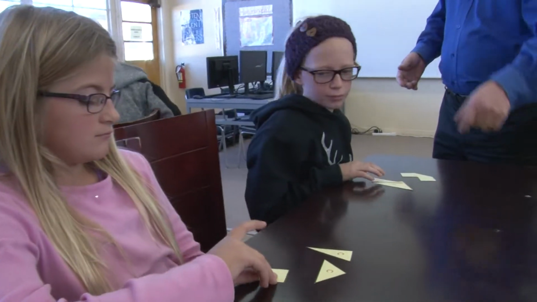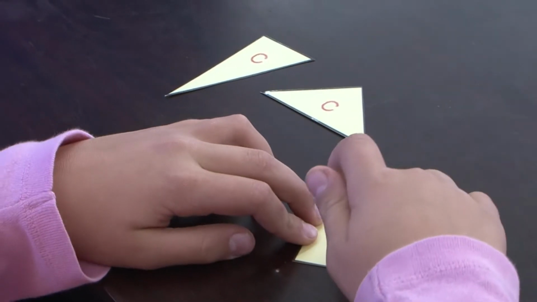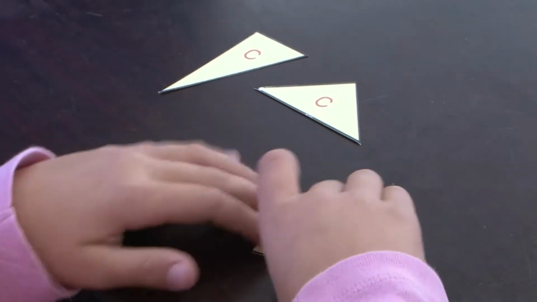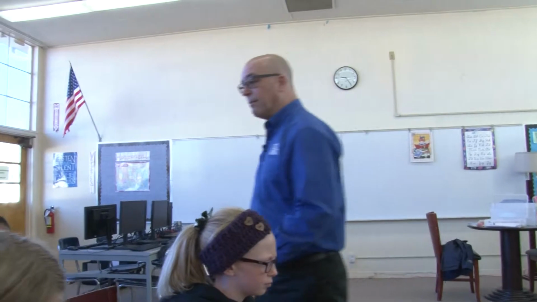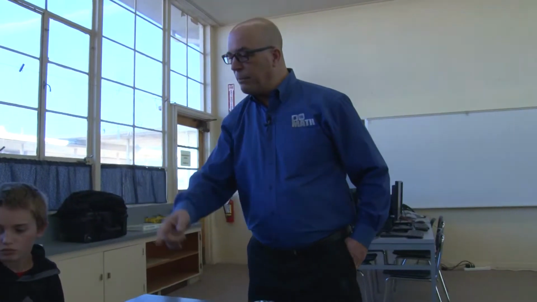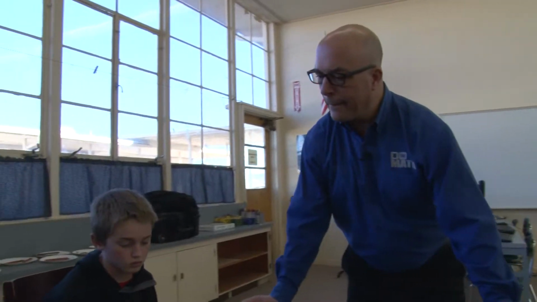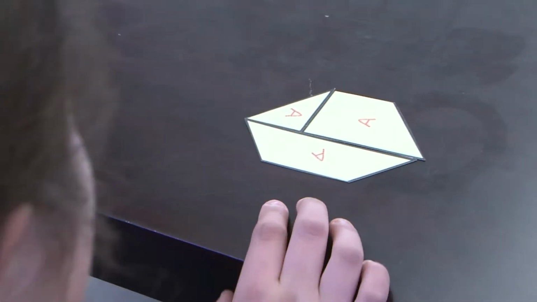Is that a square? Yes. How do you know? Because it has 4 sides and it's 90 degrees on each side. They're all the same, right? And they're all 90 degrees, okay? What about you guys? What about the A's? What kind of shapes have you got there? A triangle. I forgot what they're called.